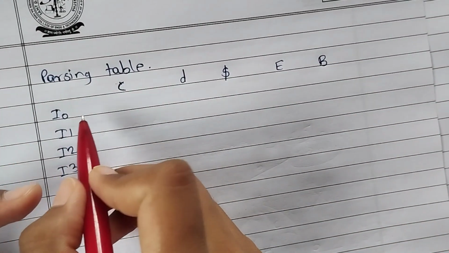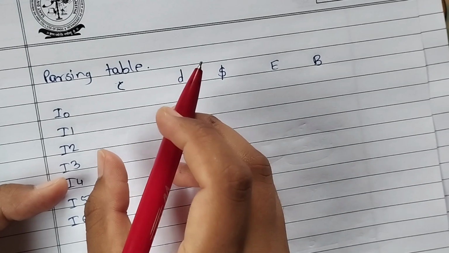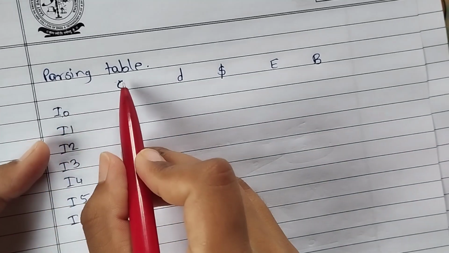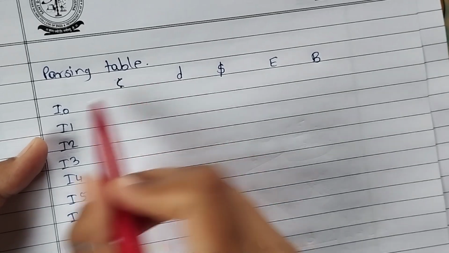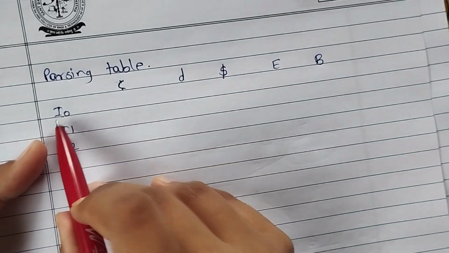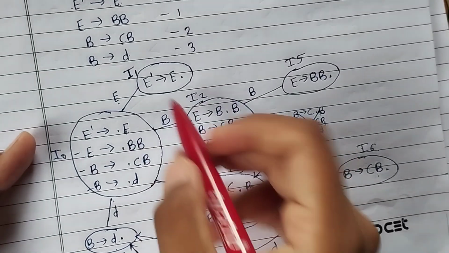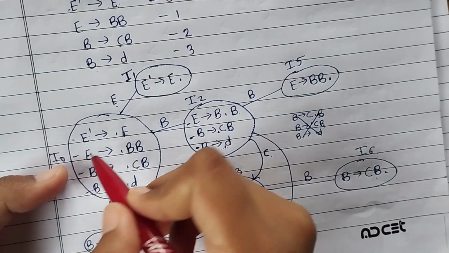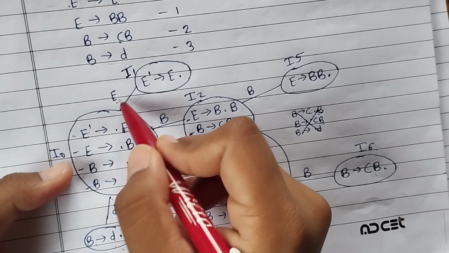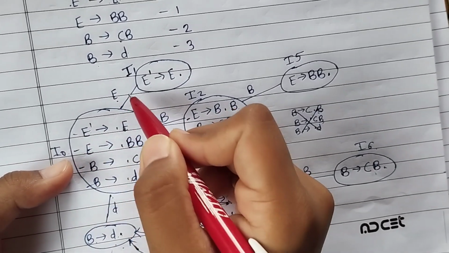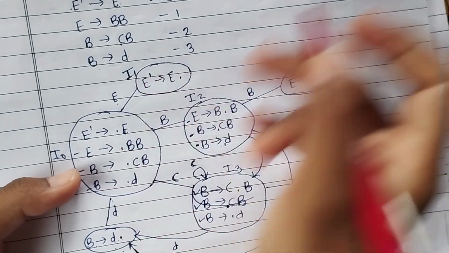Now we check the same as the previous parser. If you remember, we check I0 on the opening bracket, on D, on dollar, on E, on B, same, but in our DFA. Now I0 changes with respect to E, we go to the I1 state.